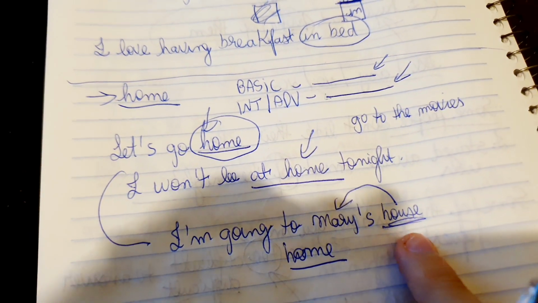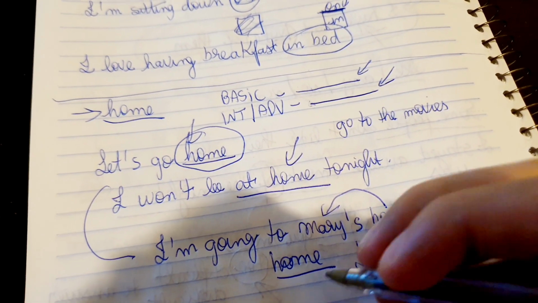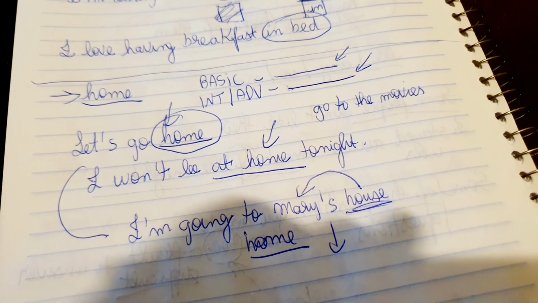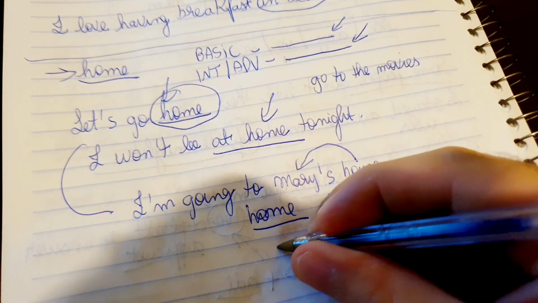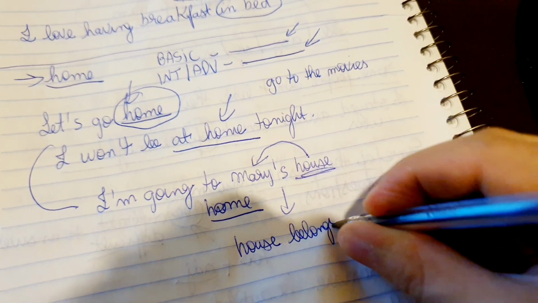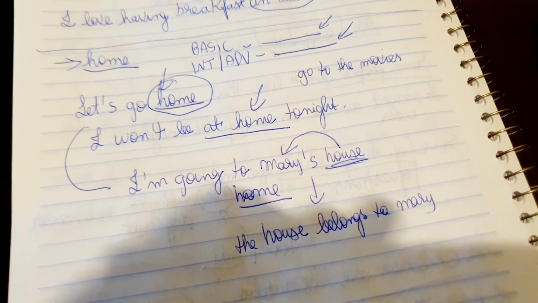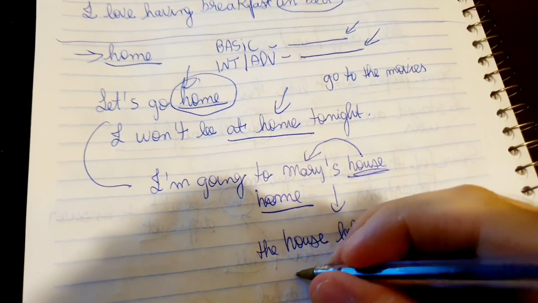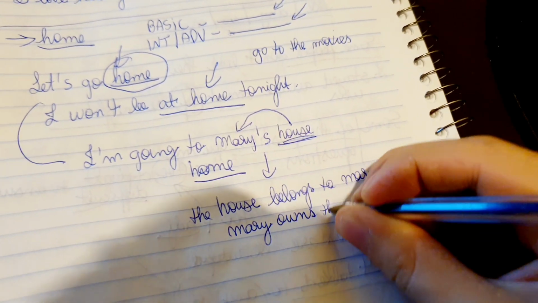Mary owns the house. You see, this is the genitive case we have already talked about, or possessive case, which means the house belongs to Mary, or you can say that Mary owns the house.